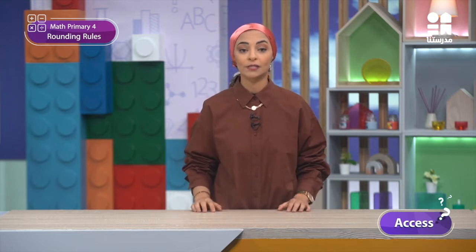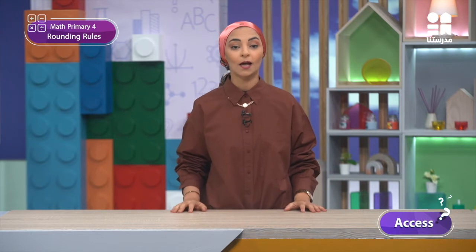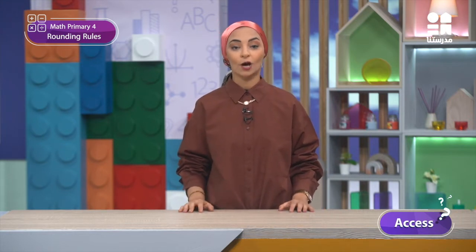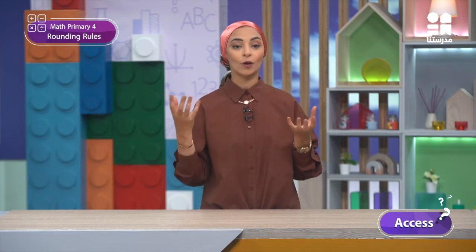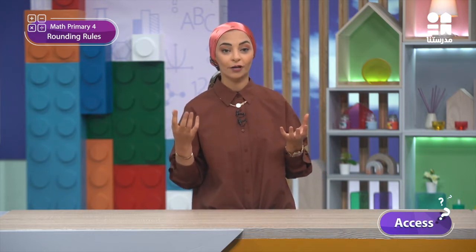If I use the front-end estimation, it will be 100 million. But if I round it to the nearest million, it will be 105 million. This is the difference between front-end estimation, which gives 100 million, while rounding gives 105 million.